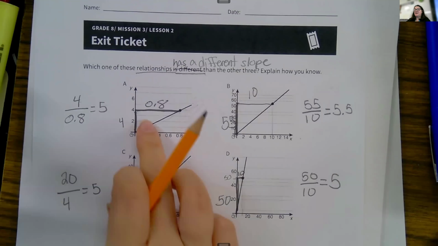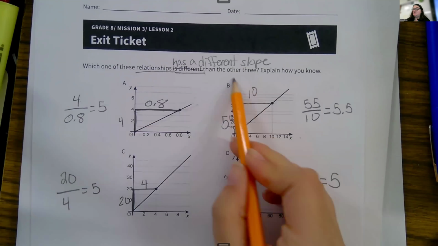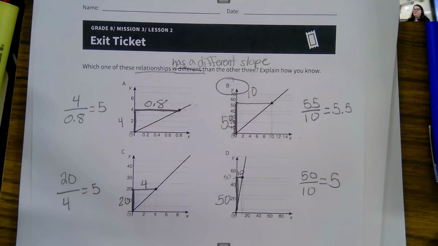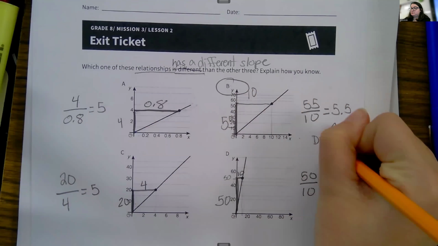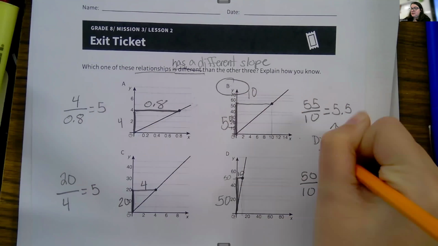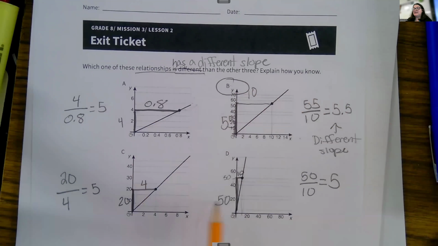So the graph that has a different relationship is B because it has a different slope. Okay? B has a different slope. Again, that means A, C, and D, they are all the exact same line. The only difference between A, C, and D is the scaling, the way the x and y axes are scaled. So the reason why they look super different is because this one here is zoomed in really, really close. This one here is zoomed out really, really far. That is the only reason why they look super different.